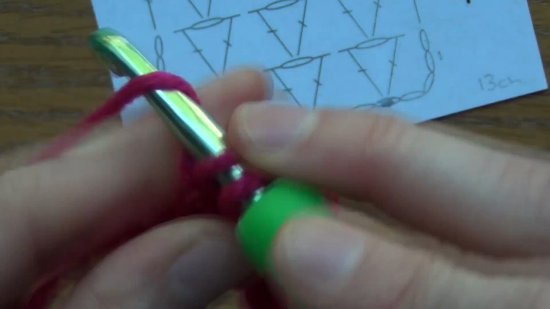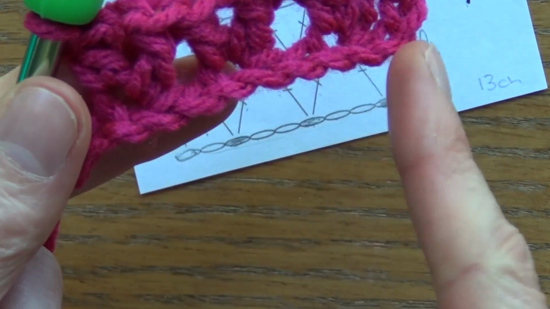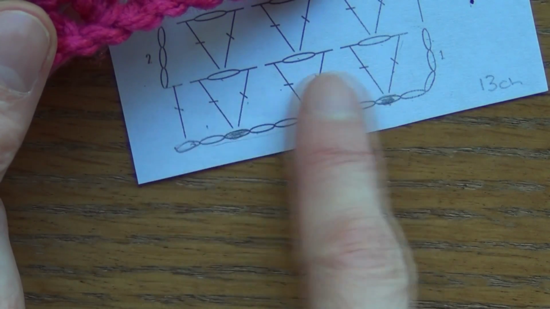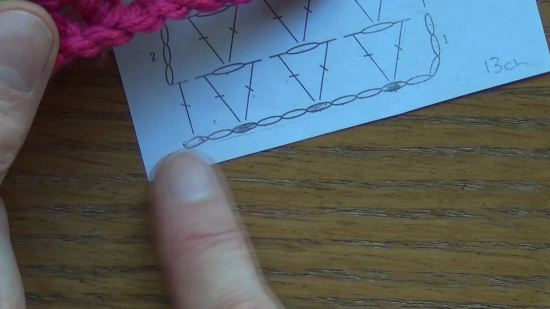And you would continue this for as long as your foundation chain is. And this is what you do at the bottom. So this is repeated over and over here. So as long as the length you want, you would just keep repeating it.